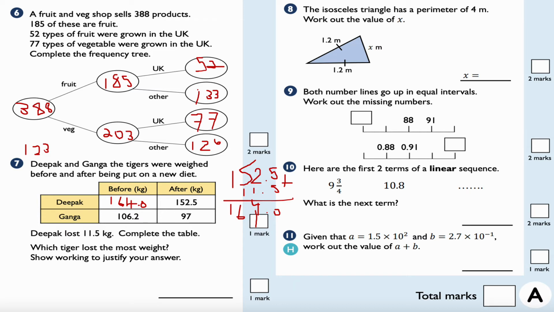Okay, and then it says here, which tiger lost the most amount of weight? Well, 106 to 97 is going to be 9, so he's lost 8.8 here. Okay, so less than 11. So Dipak lost the most, because if I work out the difference between 106.2 and 97, that's smaller than the difference between 164 and 152.5.